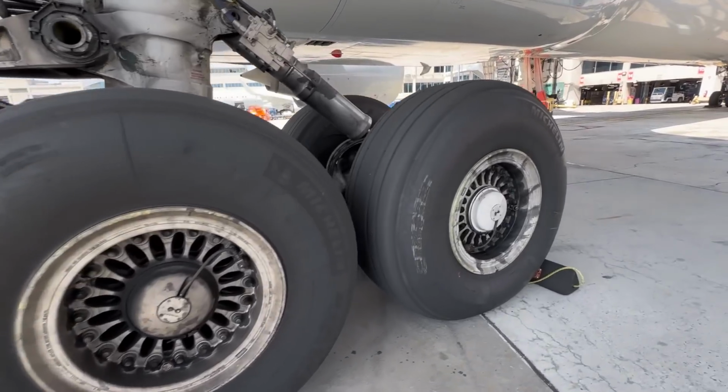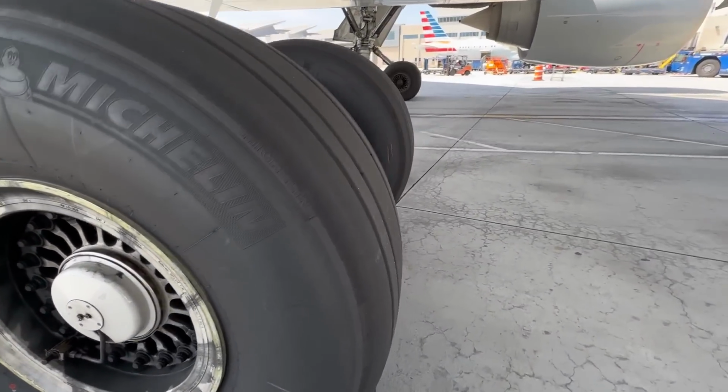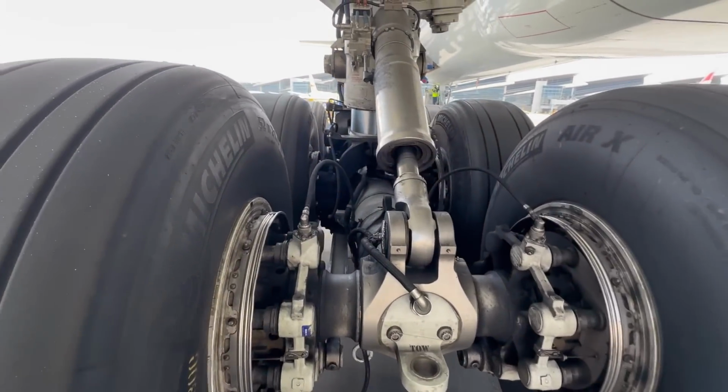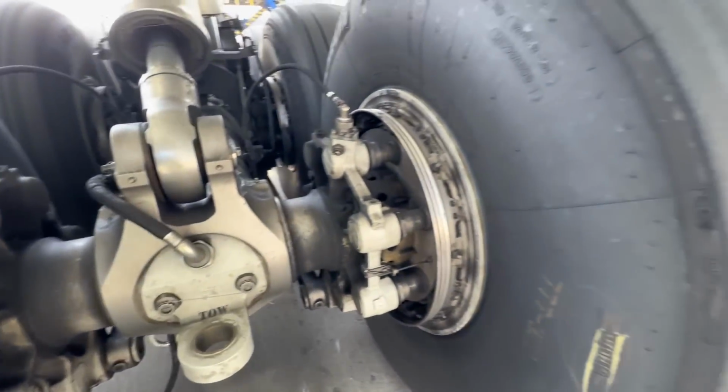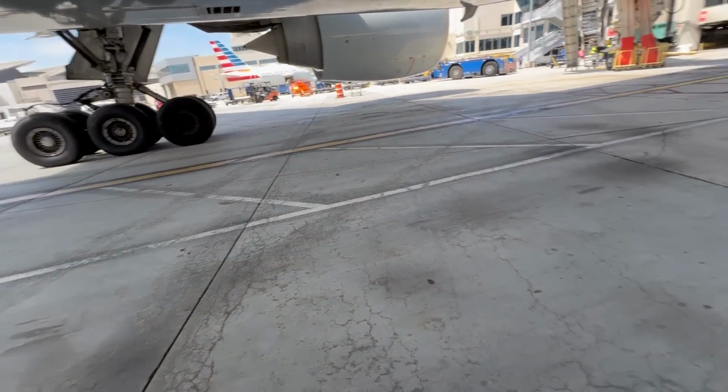Alright, we're gonna get this thing ready. It just came in from Miami, and it's going back out to Heathrow, London. ETOPS flight, as always. Walk around, cargoes, engine oils, the usual.